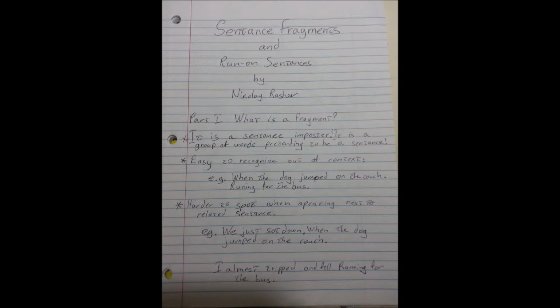However, fragments are a lot harder to spot when they're appearing next to related sentences. For example, "We just sat down when the dog jumped on the couch." As well as in the second example, "I almost tripped and fell running for the bus."